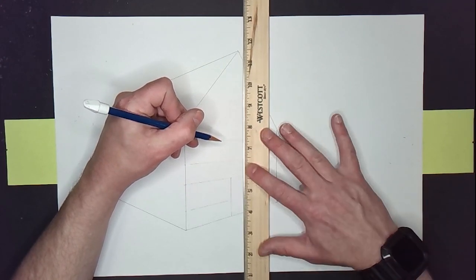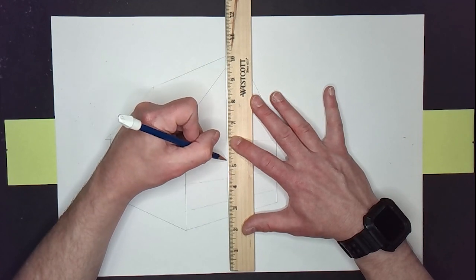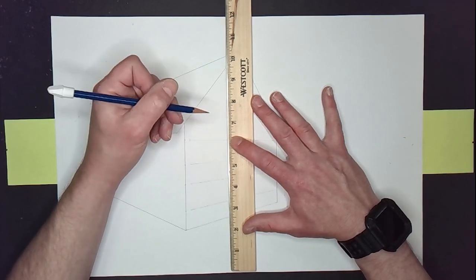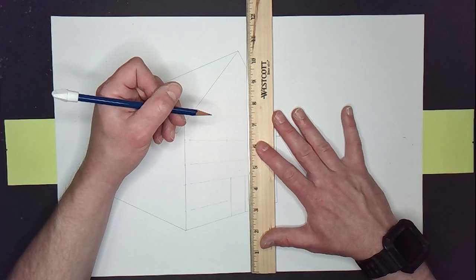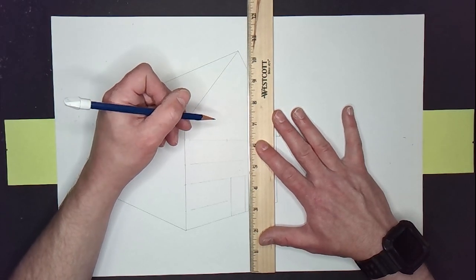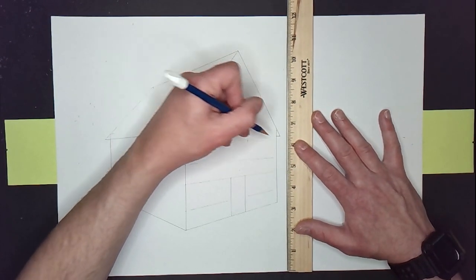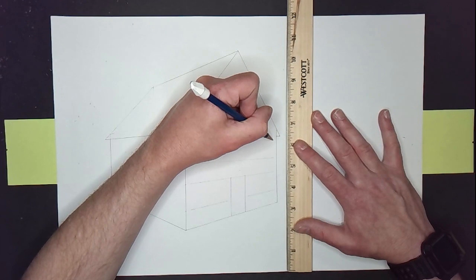line up my ruler with this mark. I'll have my window stop right about here. The one that's further away is going to appear smaller because it's less tall. It's further away in space, therefore it's less tall and less wide. So this one is going to be going between these two marks.